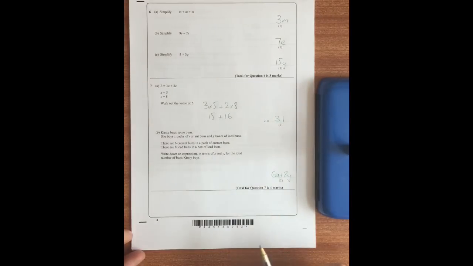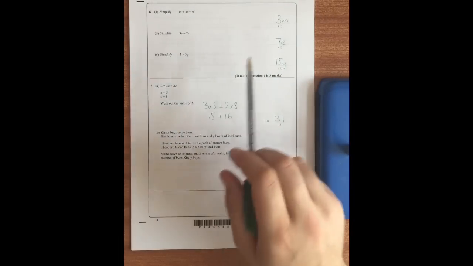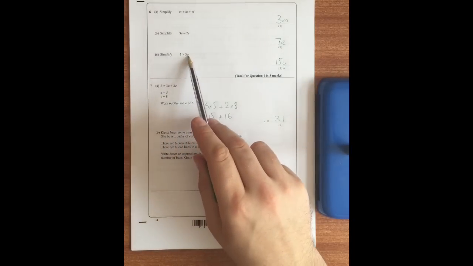Question 6. Simplify m plus n plus m. That would be 3m. 9e take away 2e is 7e. And 5 lots of 3g would be 15g.